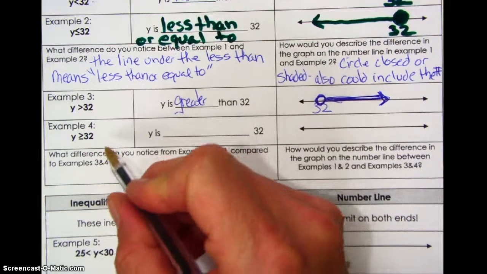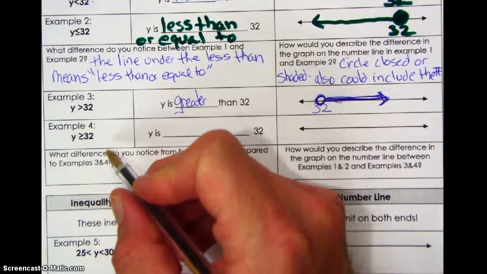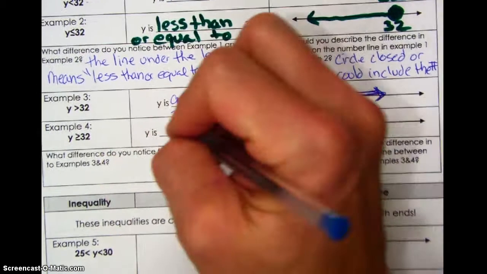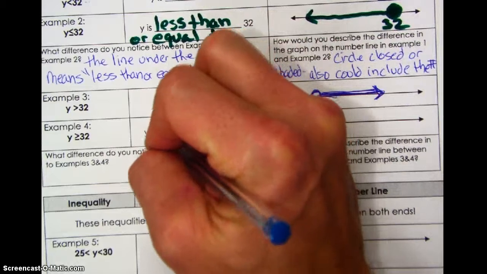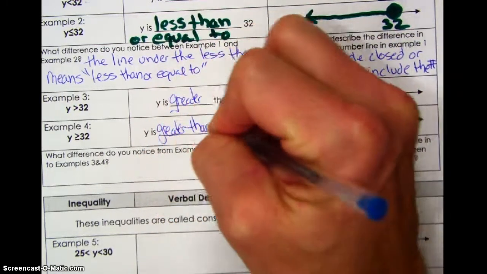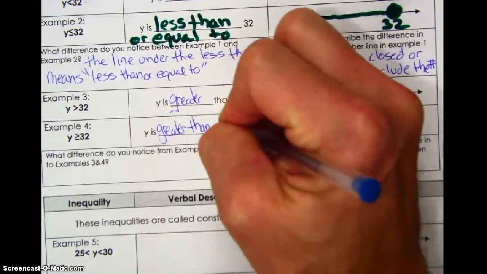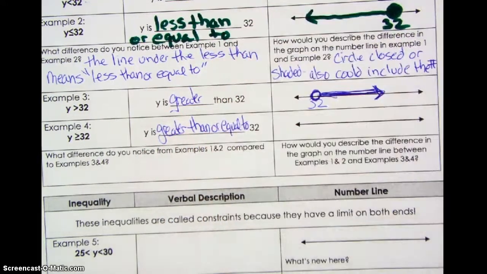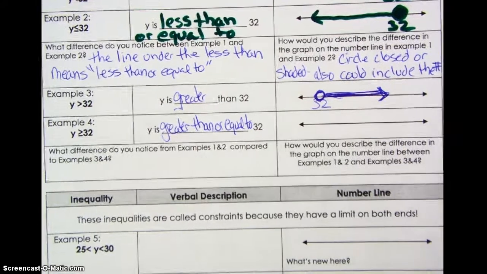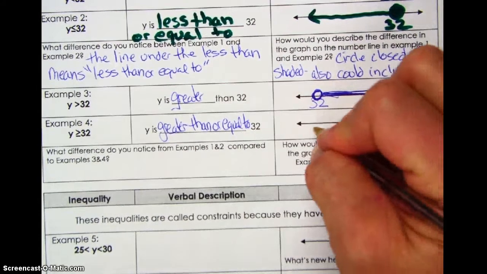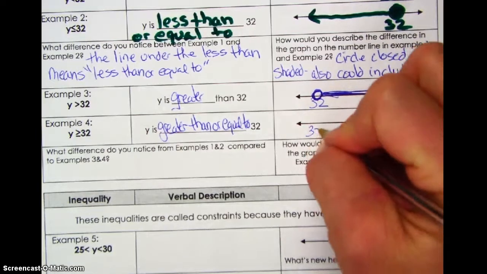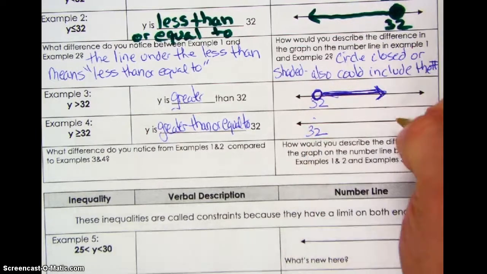Example 4. Who can say that for me? McGarity. Y is greater than or equal to 32. Okay? So, can somebody tell me what the difference in our number line is going to be?